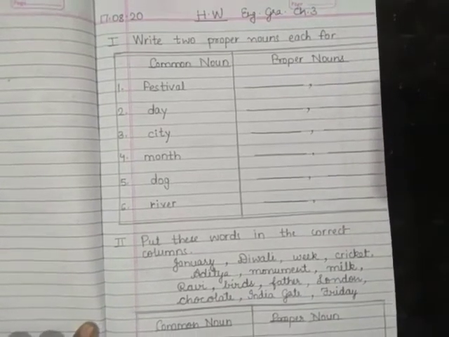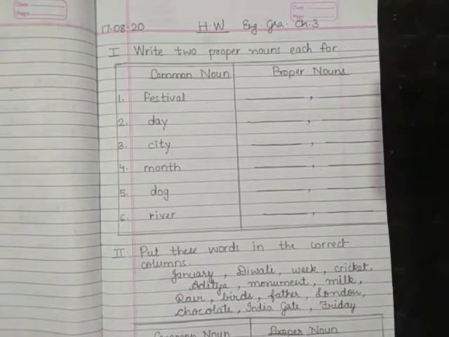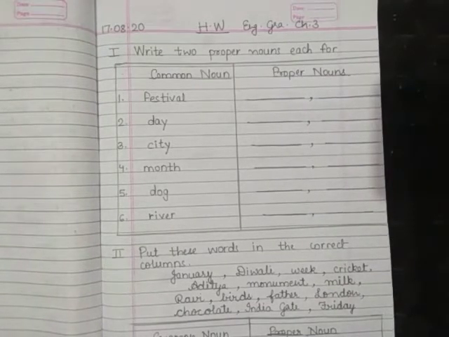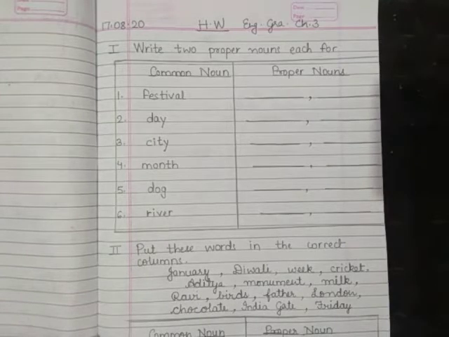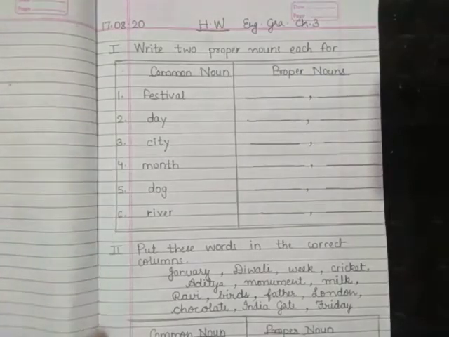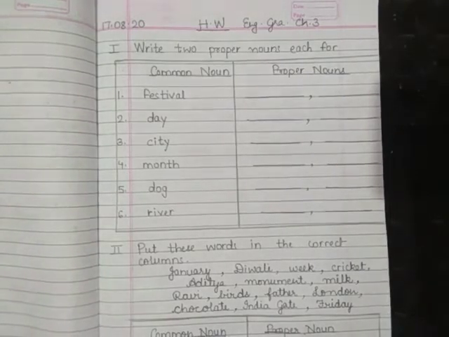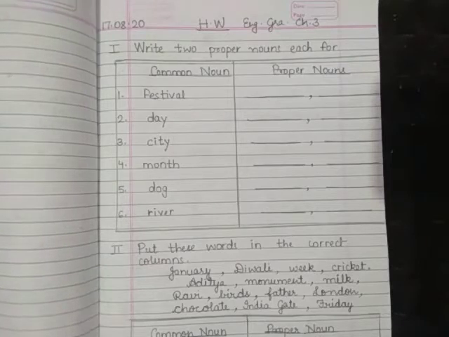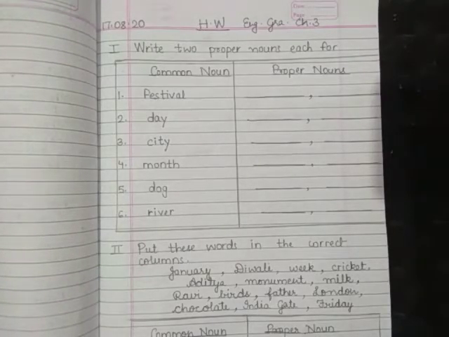Please note it down. Okay, and if you do not note it down, the PDF of the same will be given to you. Just after the class you can get the PDF. Okay, so let me tell you about the homework, what the homework is.